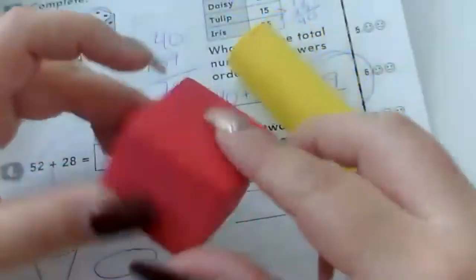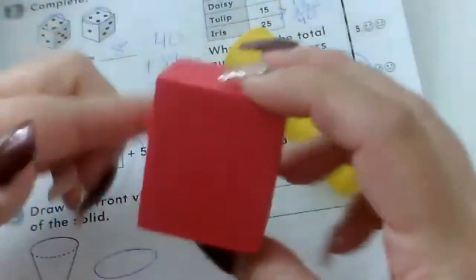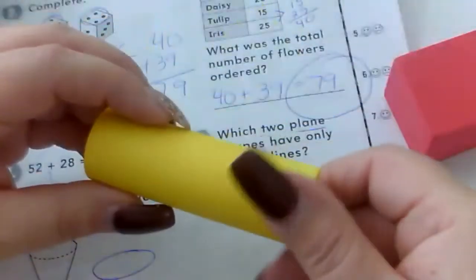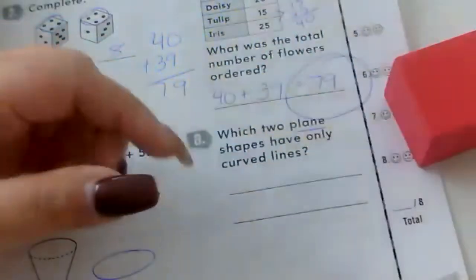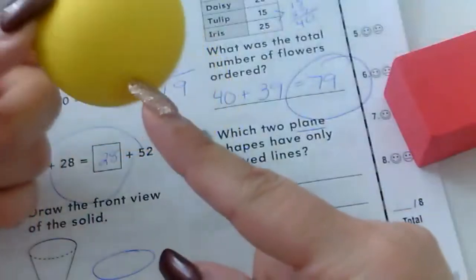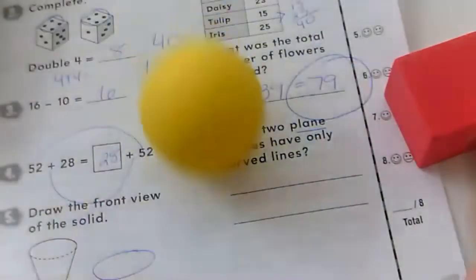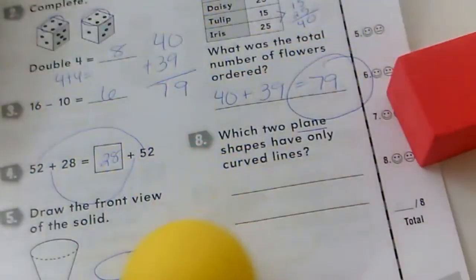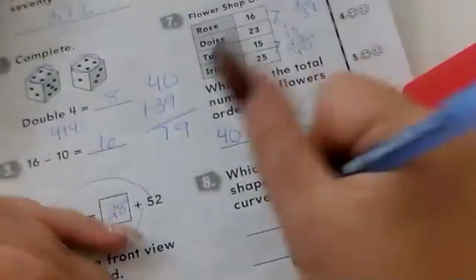So I have a cube that has a lot of straight lines and no curved lines. Okay, and then I have a cylinder, and my cylinder has a nice curved line, but it also has an edge, so that's not going to be considered, right? And then I have a sphere. A sphere has no straight lines. It only has curved lines. It can roll all the way, no matter what way, right? So it does not have straight lines. It only has curved lines. So we're going to put sphere as our first one.